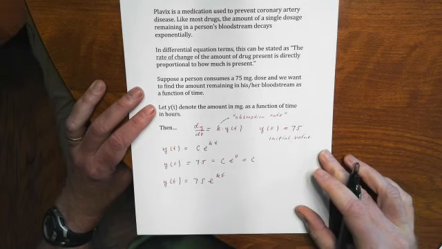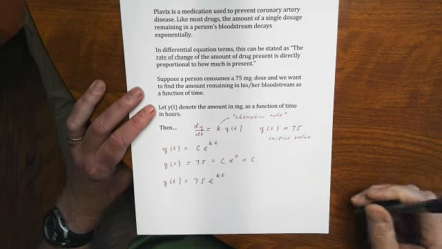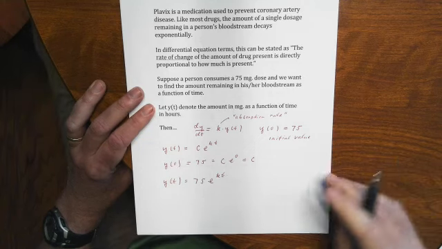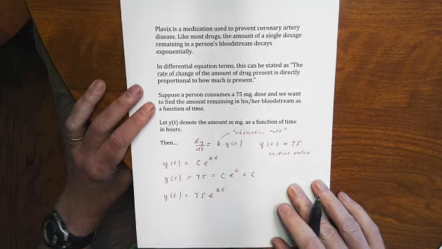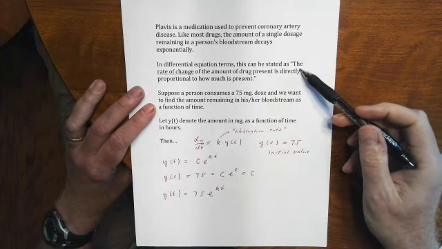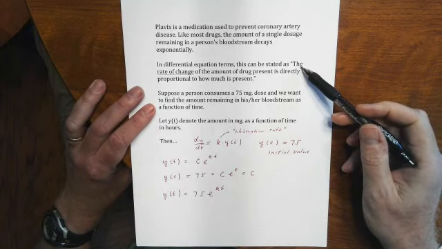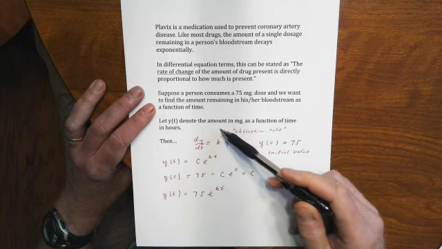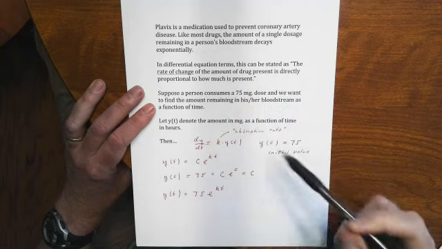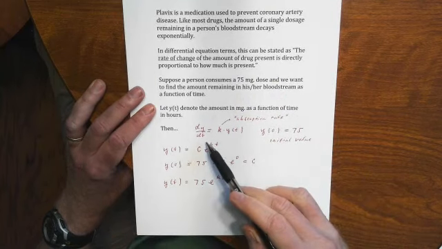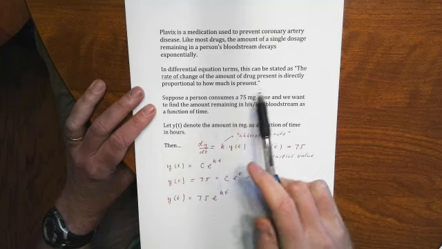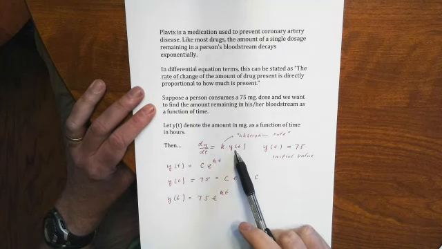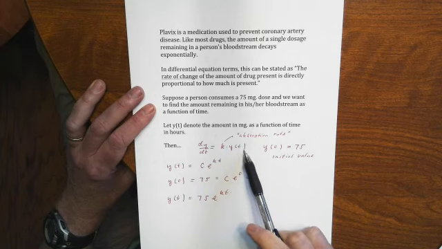So we'll assume that a person consumes a 75 milligram dose. This is typical, and we want to find the amount remaining in his or her bloodstream as a function of time. Now, the key phrase here is the rate of change of the amount. Rate of change means derivative. So if y of t denotes the amount, then the rate of change of the amount would be dy/dt. And that is directly proportional to, or equals a constant times the amount present, which is y of t.